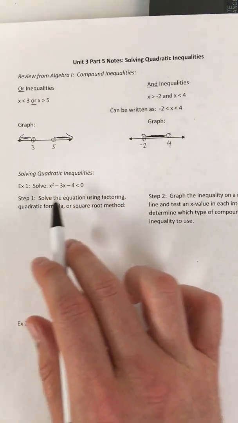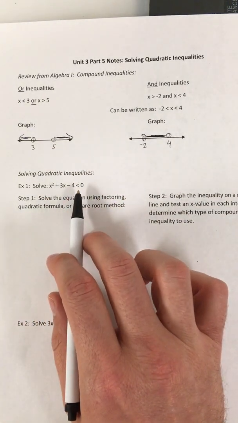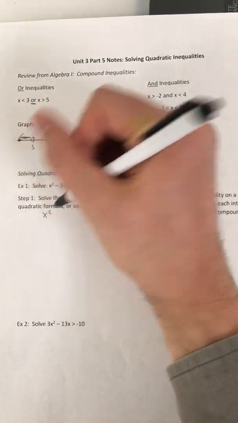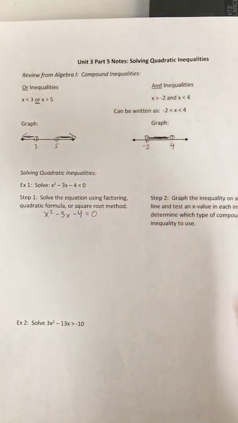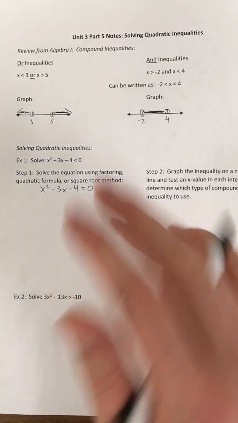So to start this off, I'm going to treat this less than just like an equal sign. I'm just going to treat this like x squared minus 3x minus 4 equals 0. And I'm going to solve that using either factoring, quadratic formula, or if there's only one x in the problem, you can use the square root method. So this one I want to try to use factoring.